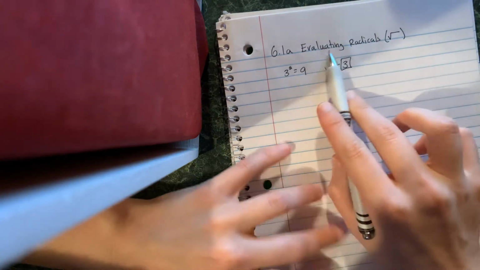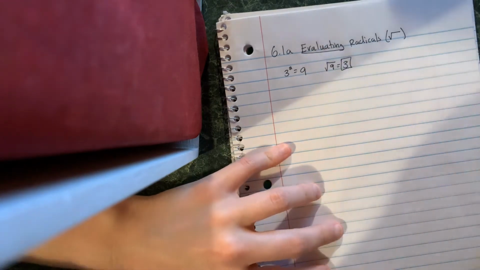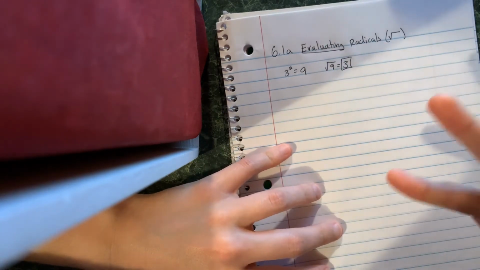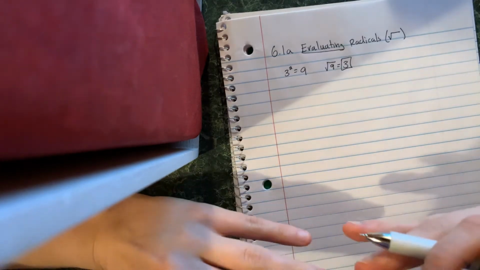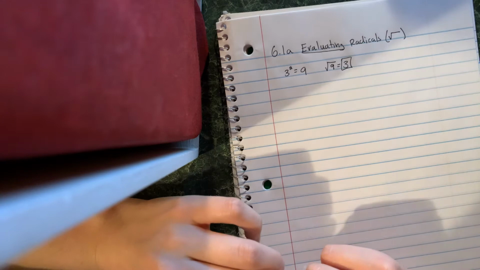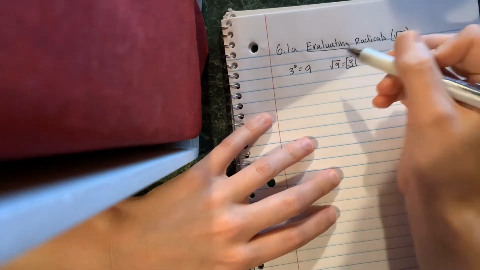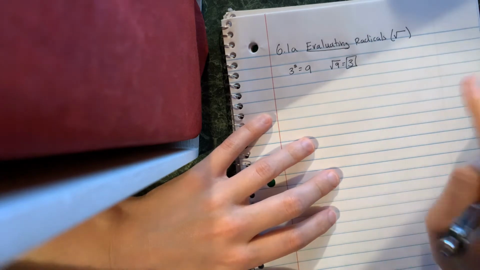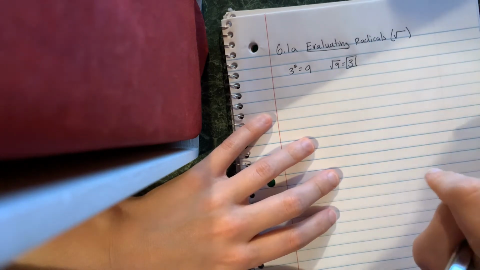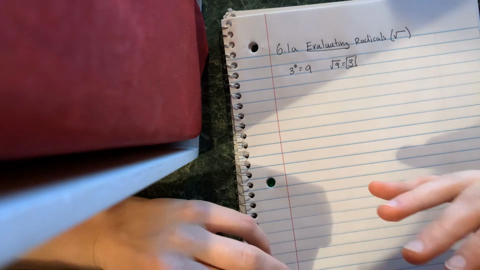So most of the ones for evaluating, you're not going to do much math work to figure this out. You're going to use the calculator a lot because they just want you to get used to what the radical is doing. So there's a difference. For A, they're saying evaluating. For B, they're saying simplifying. So when we get to simplifying, you won't be able to use the calculator. You'll have to do it by hand.